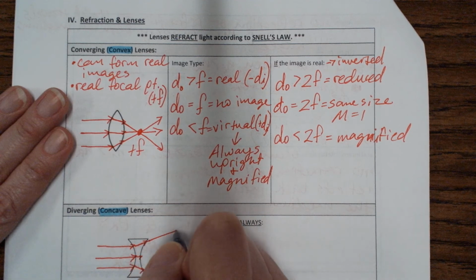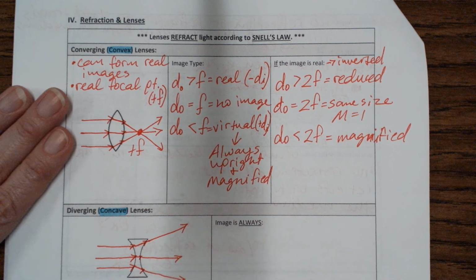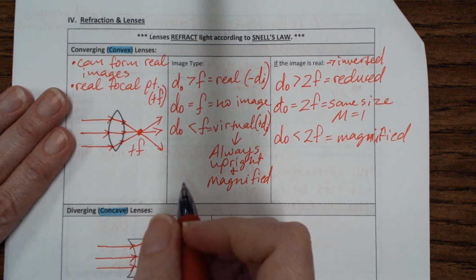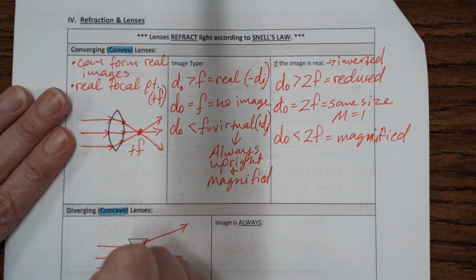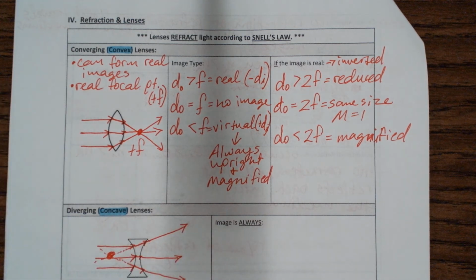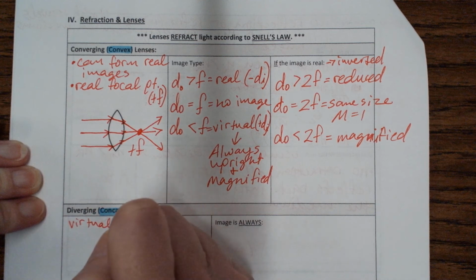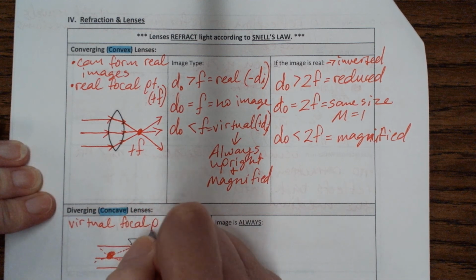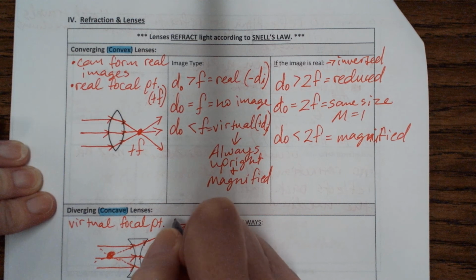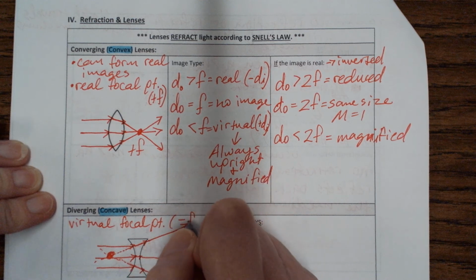If you extrapolate, you end up with a focal point on the other side of the lens. So you end up with what's called a virtual focal point, which means you have a negative focal length.